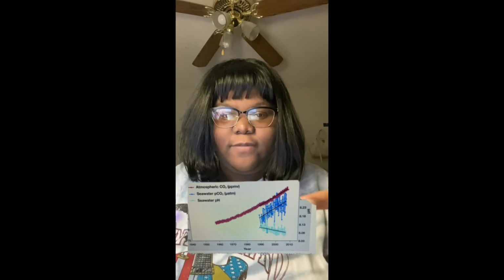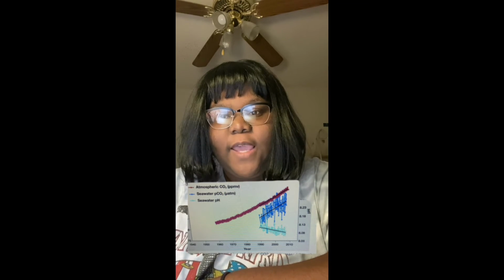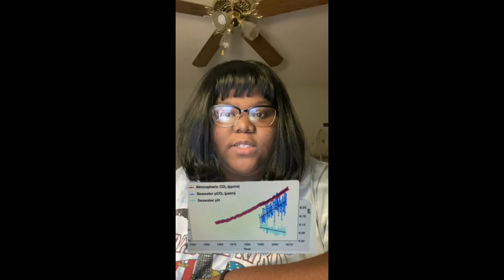And in this graph right here, we see how the levels of pH and CO2 have increased throughout the year and how that's caused the seawater to become more acidic.